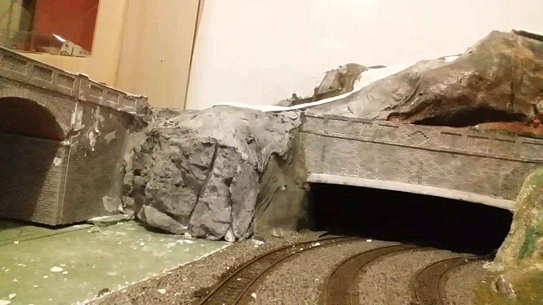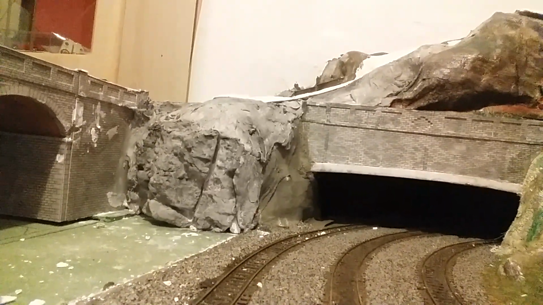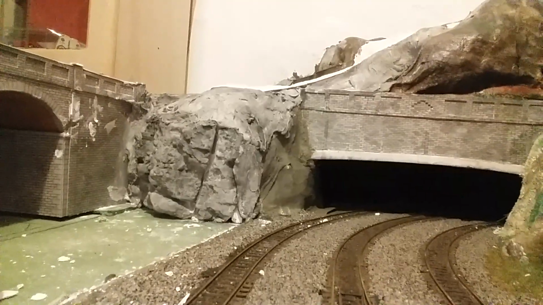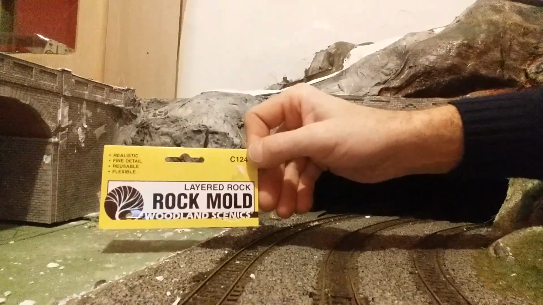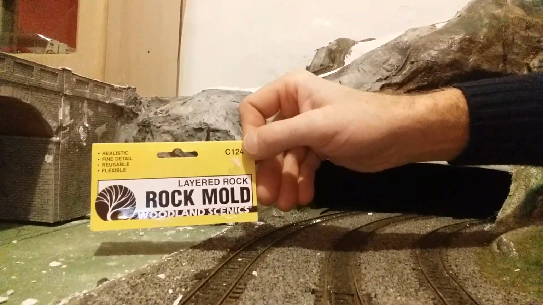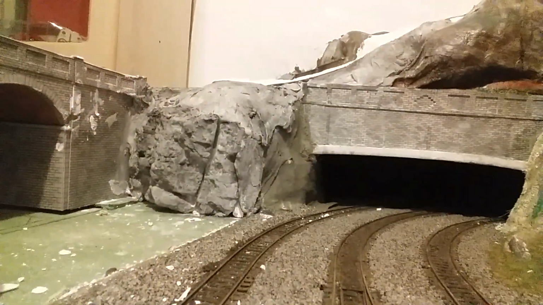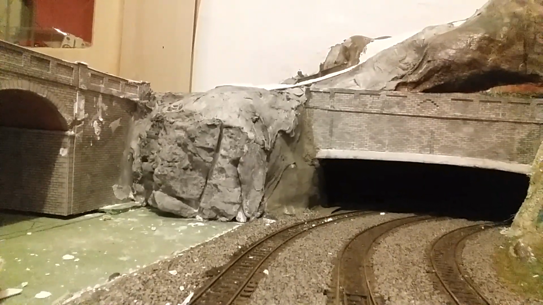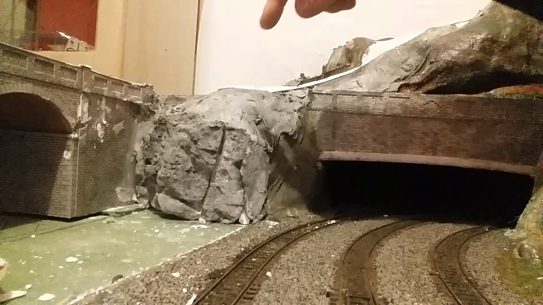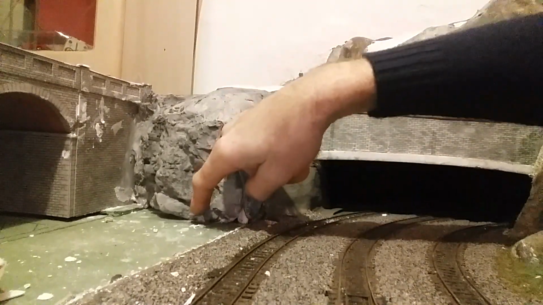What I've done is I've used a plaster cast. This one a friend of mine got me a little while ago from Woodland Scenics. Basically, it's a rock mould which you just fill with plaster, and once it's set, you put it in. Now, when I did it, it cracked straight down the middle there.